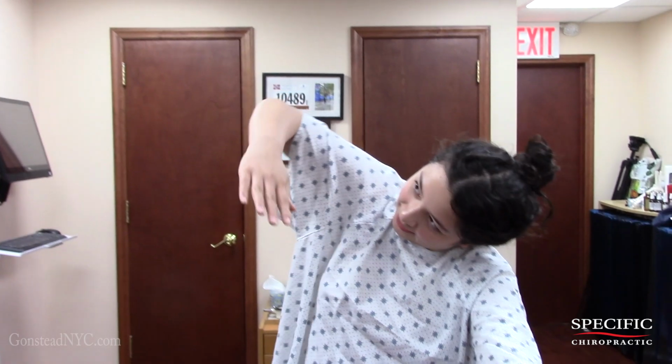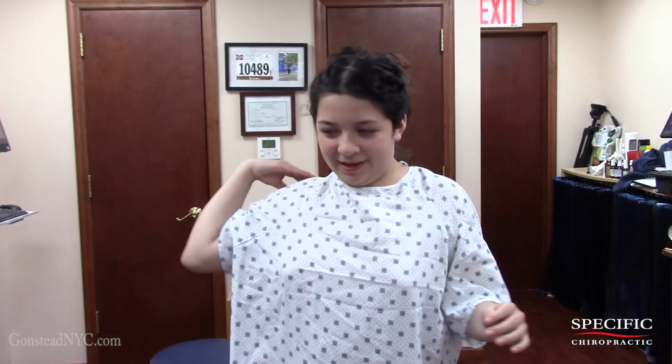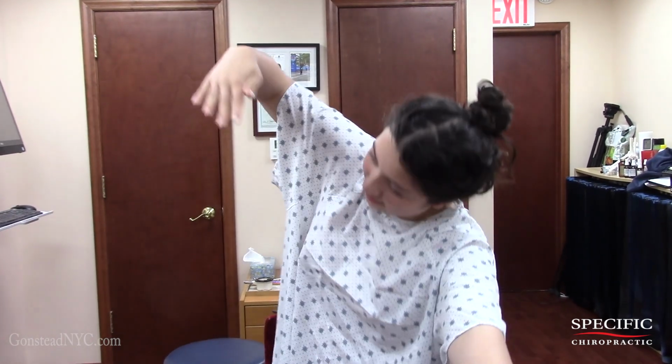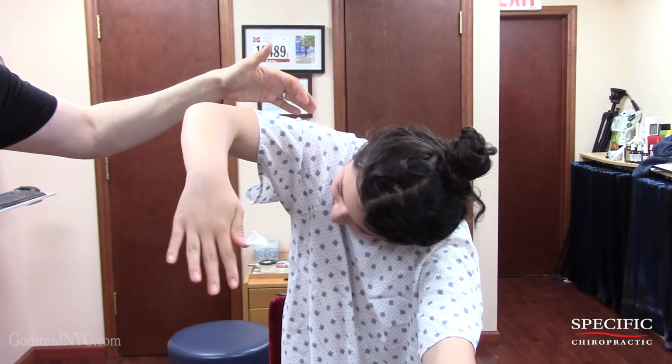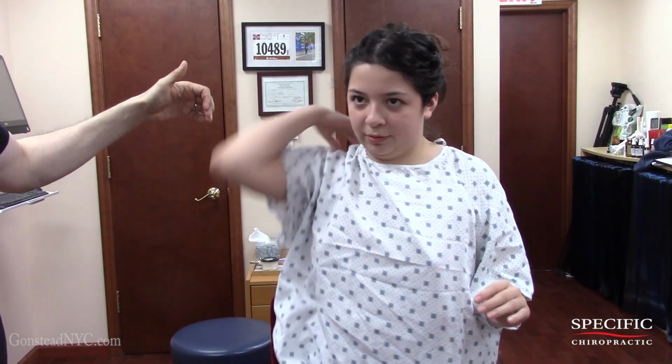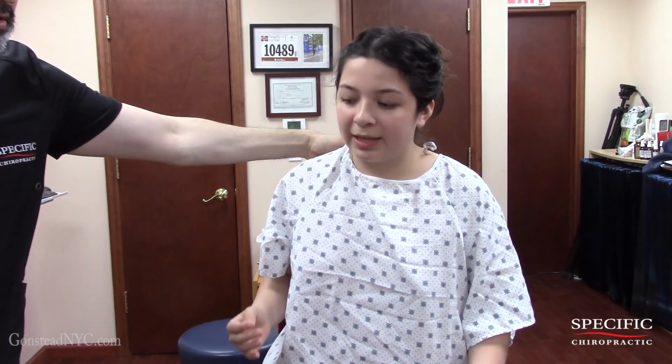Which style do you do the most on the swim team? Freestyle. Okay, any particular positions you notice while doing freestyle that cause some discomfort? Like right here. I don't know how to explain it. Okay, try to duplicate that pattern. Go ahead. And where do you feel the discomfort or trouble? Like my shoulder, back over here. Okay.